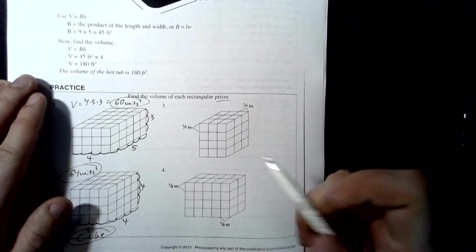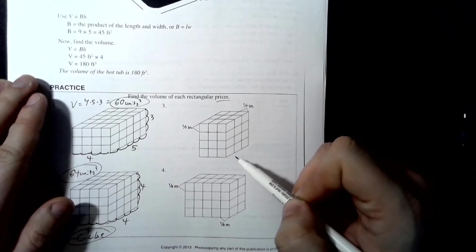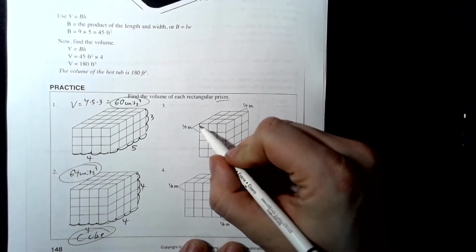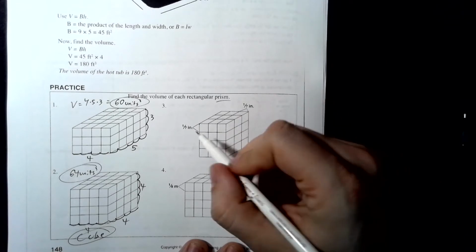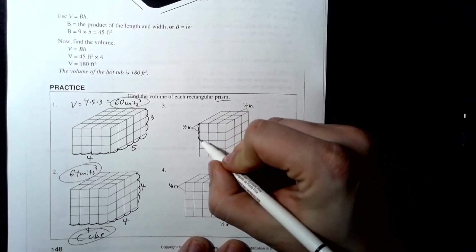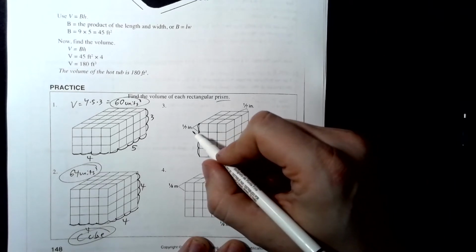Number 3 is a bit different. It does not specify that the side lengths are equal to 1 unit. This time they specify 1 cube is going to be 1/7 of an inch in each direction based on this chart. So we can say, okay, so this is going to be 1, 2, 3, 4 1/7 inch cubes.